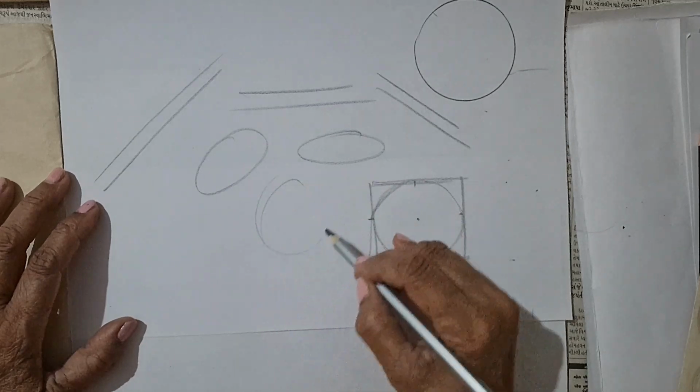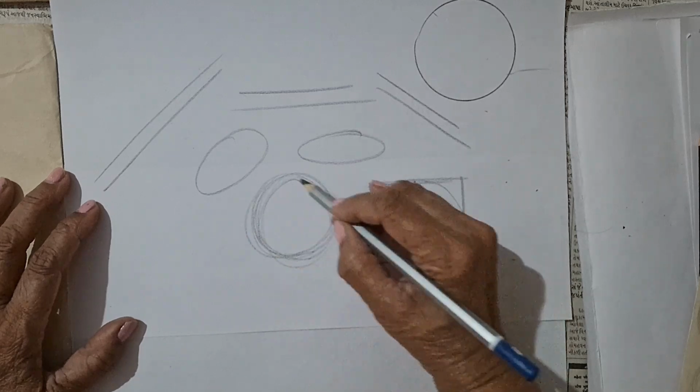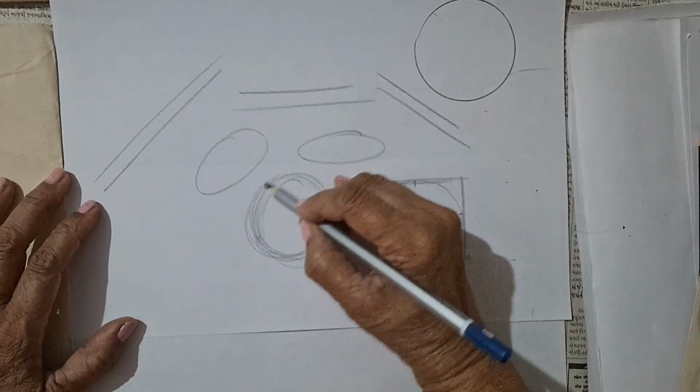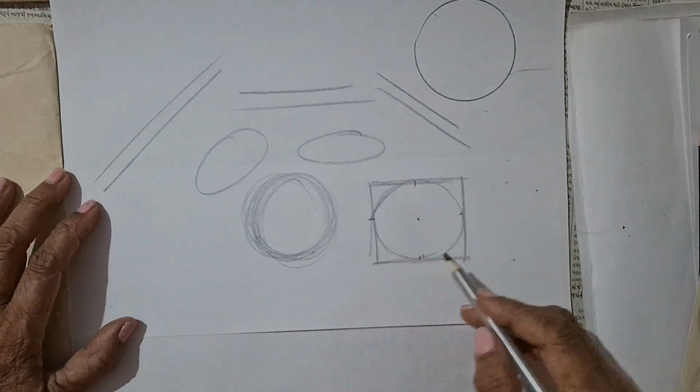Then now go to the paper. Just move it this way. Then ultimately you can make a circle yourself. No devices required, no compasses, nothing. Okay.